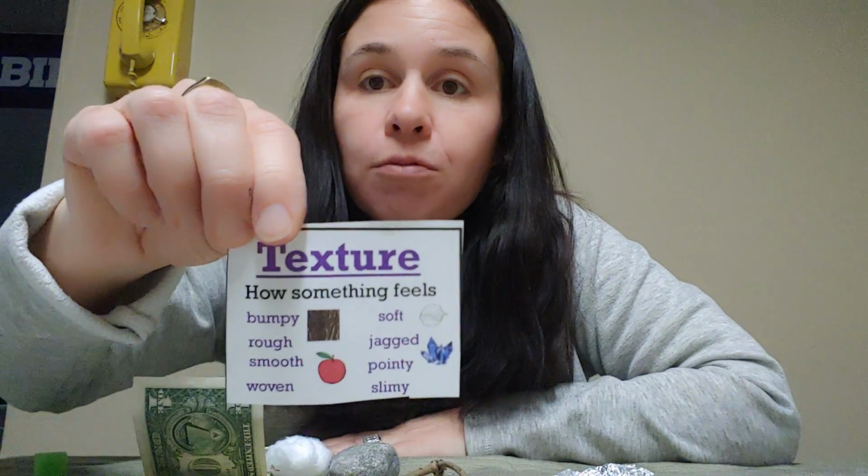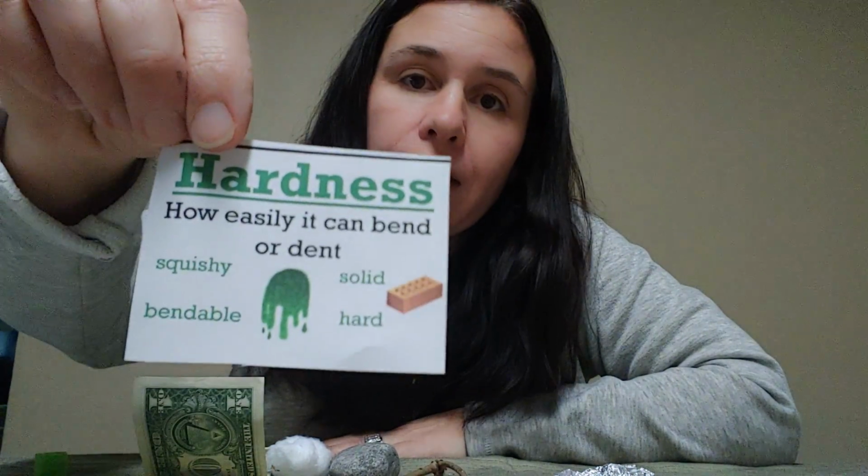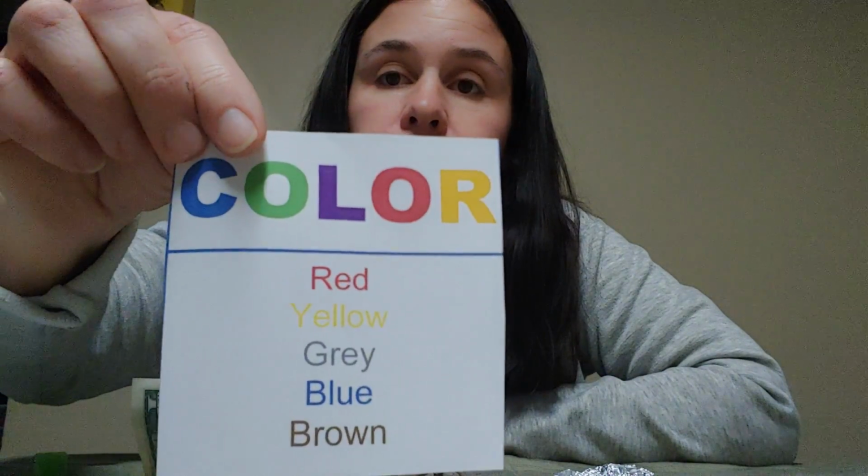The size, the texture, that's, remember, how does it feel? The shape, the hardness, remember, can you squish it? Can you bend it? And the color. You could look at big things like your refrigerator. You could look at something like a stuffed animal, any of your toys, really just anything around your house, and see what you observe about the different things in your house.